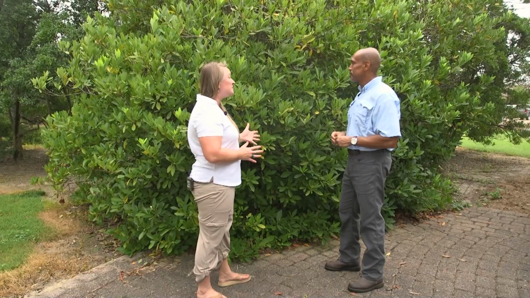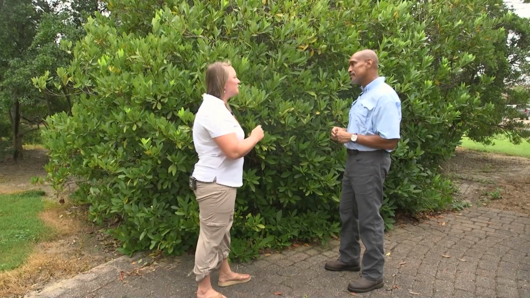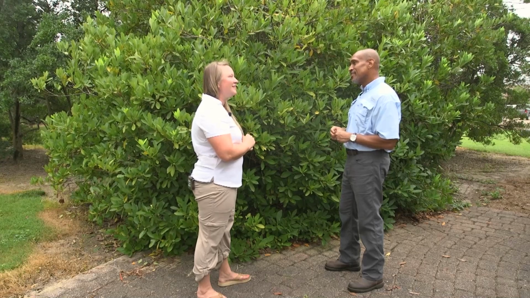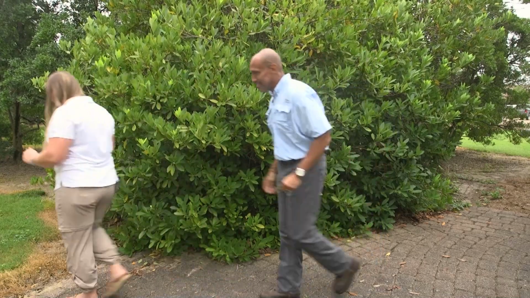So versatile, not a lot of pests, no heavy diseases to worry about here. Again, a southeast native, so it's going to work well in gardens here in the southeast. That wraps us up for evergreen broadleafs, but I want to share some deciduous plants with you. All right, let's go. We can use those too. Let's do it.